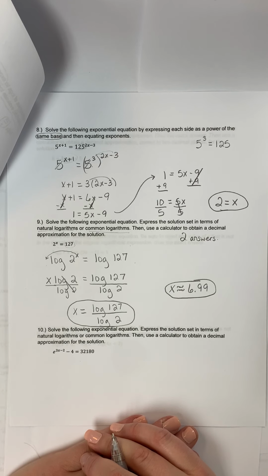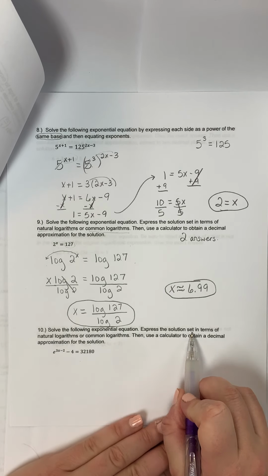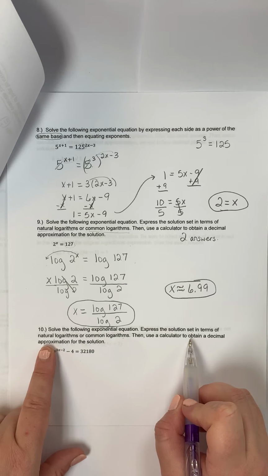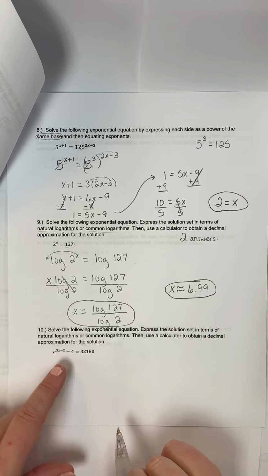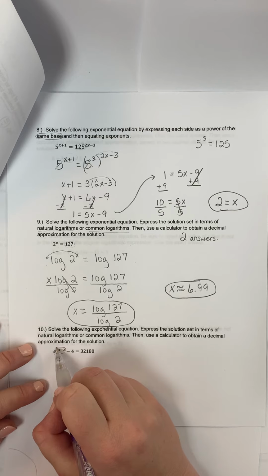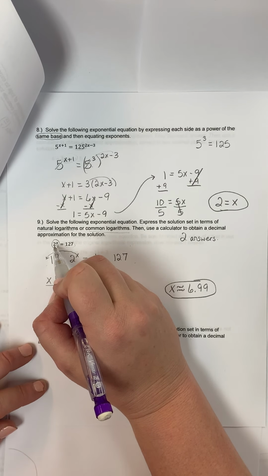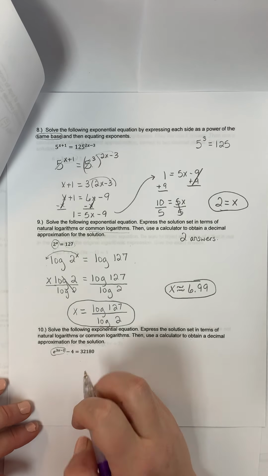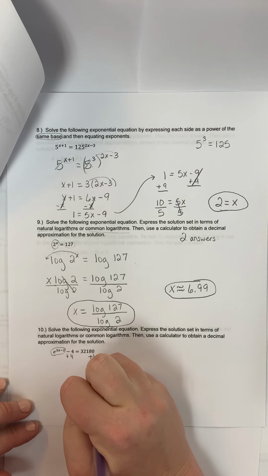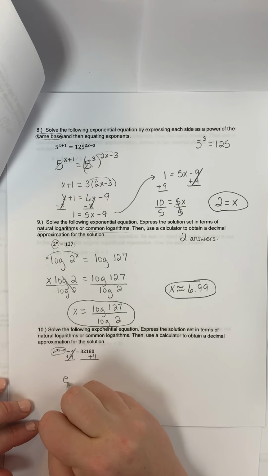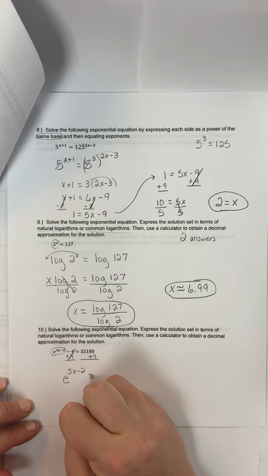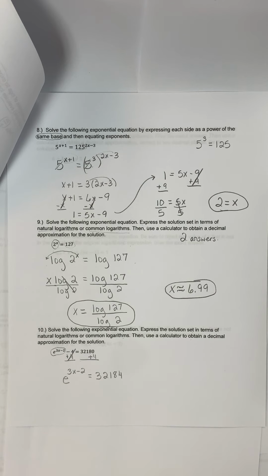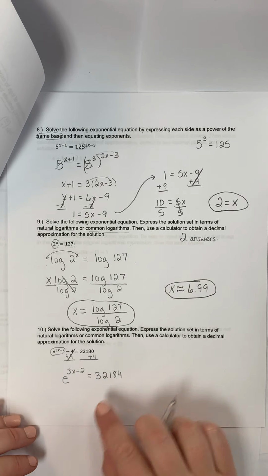Solve the following exponential equation. Express the solution set in terms of logs. Okay, just like this. Then use a calculator to get a decimal. All right, well, this is our exponential term. This exponential term was already isolated, so I didn't have to do anything to it. But on this one, I still have this -4 hanging around, so we're gonna add him to both sides. We want to make sure we're isolated. We want that e term all by itself. There we go. Okay, now I need to take the log of both sides.